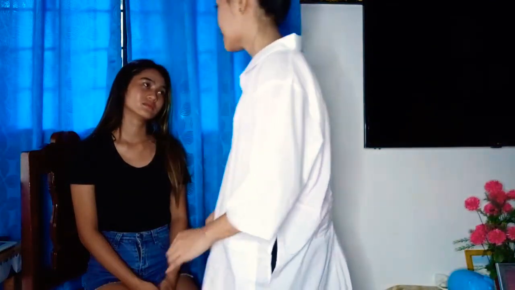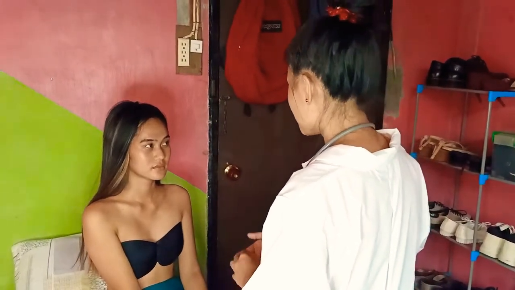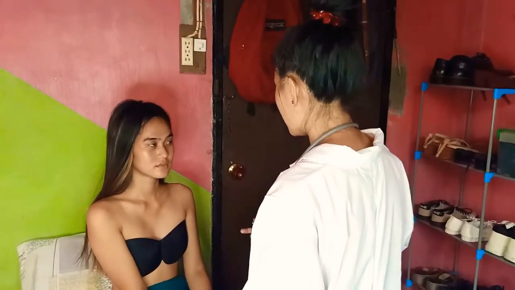To the other side now. Okay, so there's no presence of neck distension. So now we're going to assess the respiratory system. I'm looking at her face, neck, and thorax.